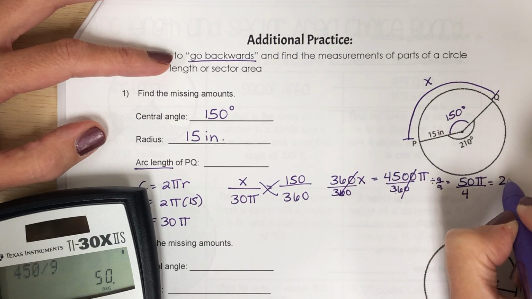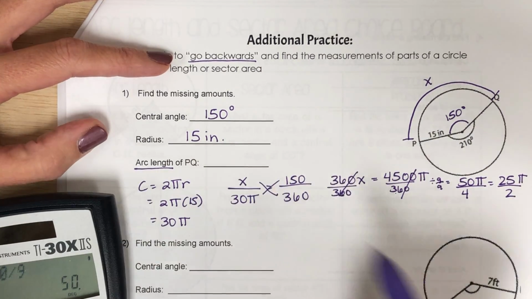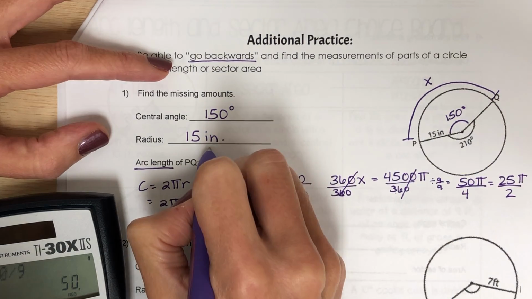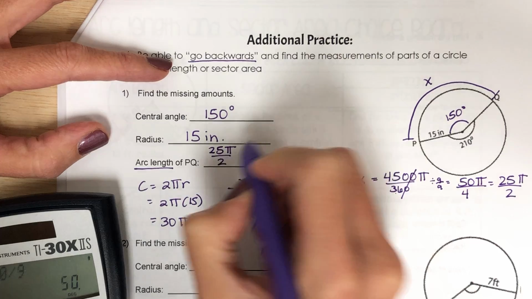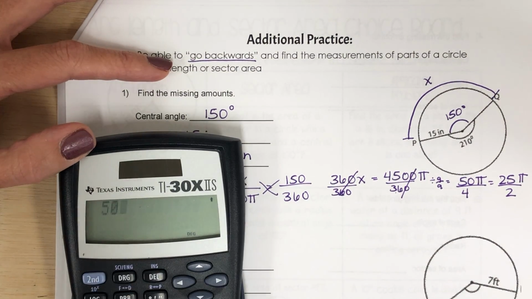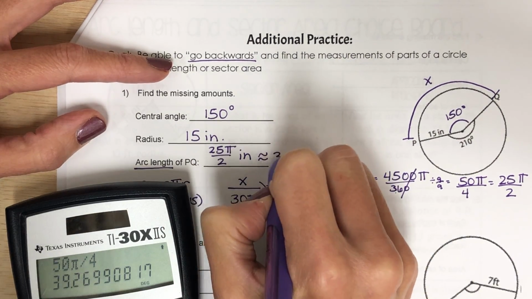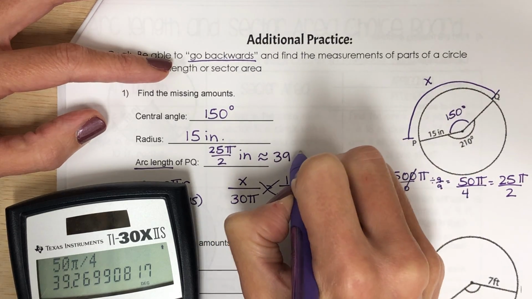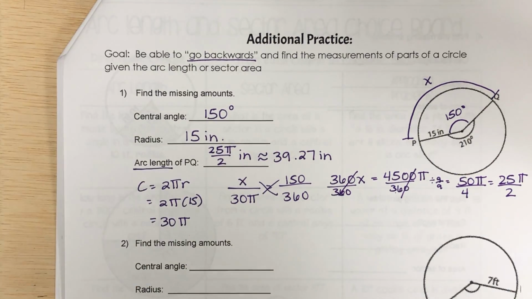Could divide that again, 25 pi over 2. So my arc length is going to be 25 pi over 2 inches. And that's going to approximately be 50 pi divided by 4, 39.27 inches. So there is my arc length.